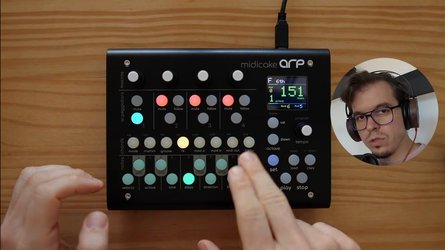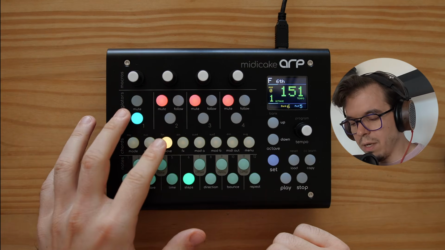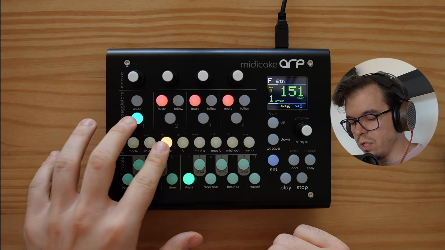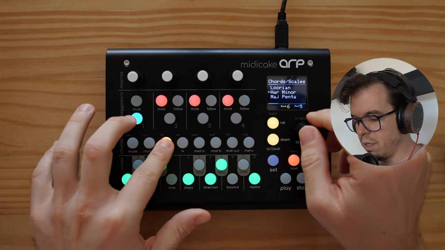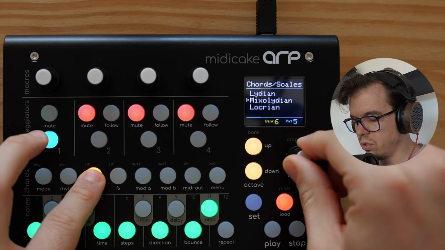And to choose your scale, you have 8 presets in here. I'll take this one because it's the harmonic minor one. But if you want to change it, all you have to do is click on the button and choose. Here it's harmonic minor, but you can change it with the encoder just like so.